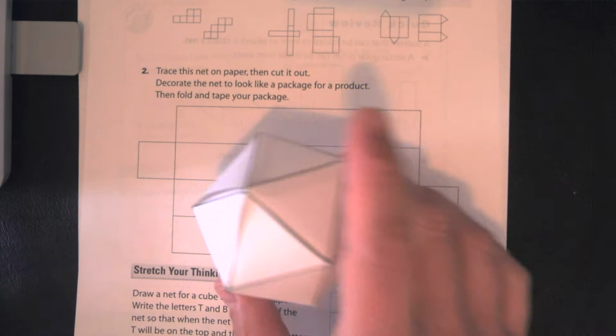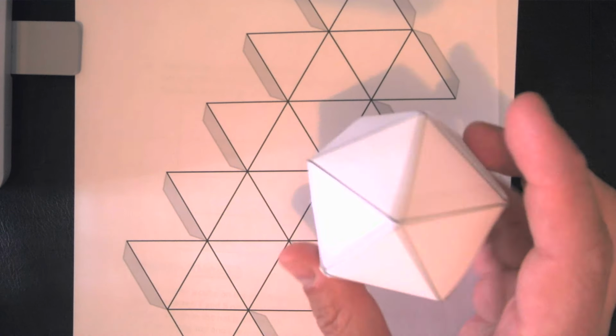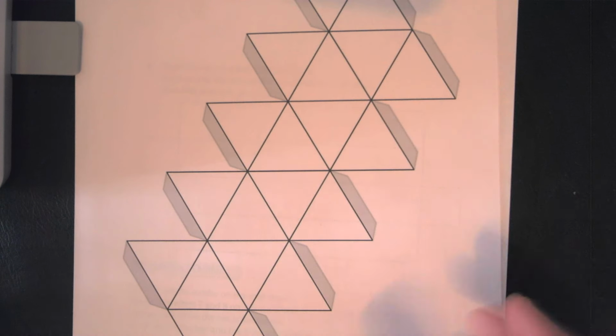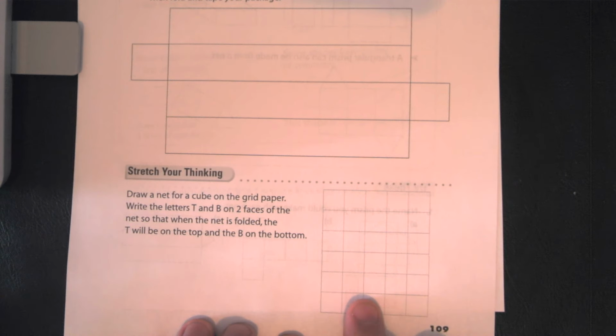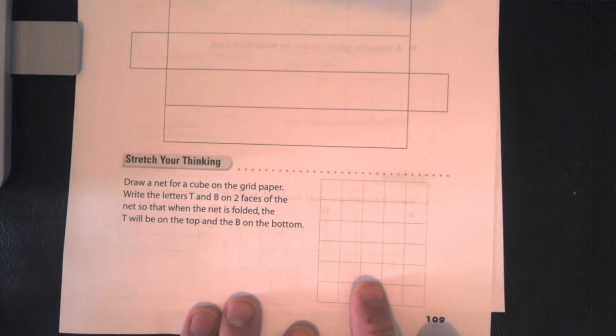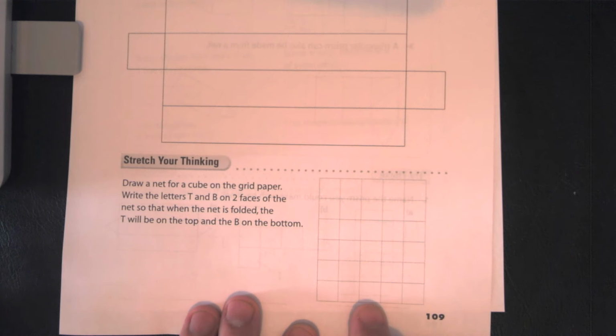Now, when you get to this one, that's much trickier, but it's a lot more fun as well because it makes this cool 20-sided shape. So, stretch your thinking. You can draw on here a net for a cube, okay? And write the letters T and B on two faces of the net so that when the net is folded, T will be on top and B will be on the bottom. That's pretty tricky to do, but try and imagine it. Again, using your brain to imagine what it's going to look like.